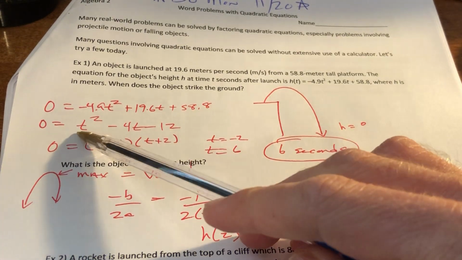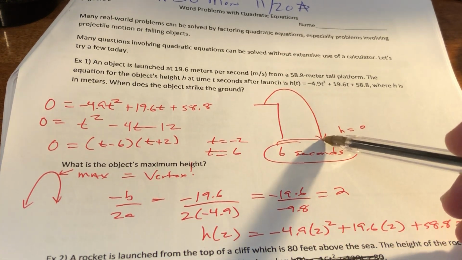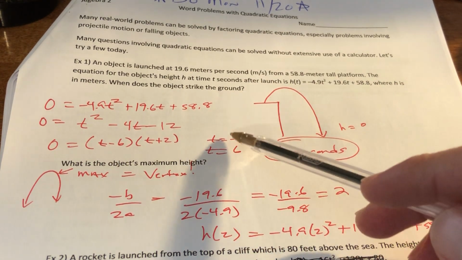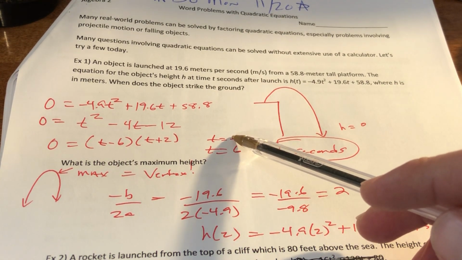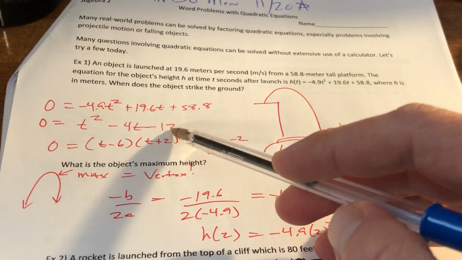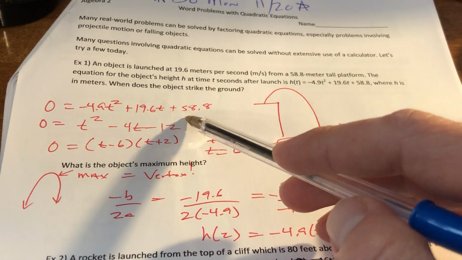All connected, folks. So if I want to know when it hits the ground, you know, it's being shot up, hits the ground, that's when the height is 0. So I set 0 equal to this equation, when my height is 0. Not when time is 0, but when my height's 0. So I'm going to divide everything by negative 4.9, and this comes out to be a nice example for us here.